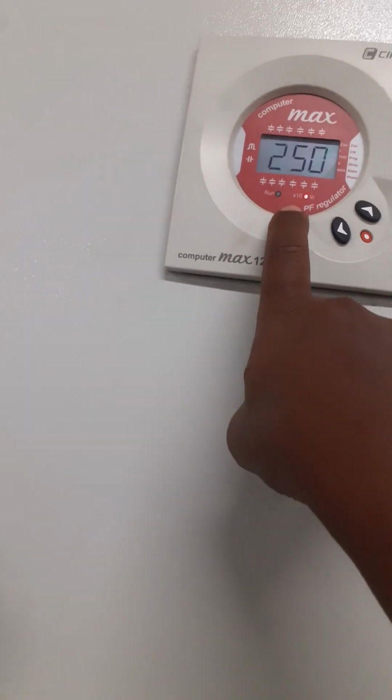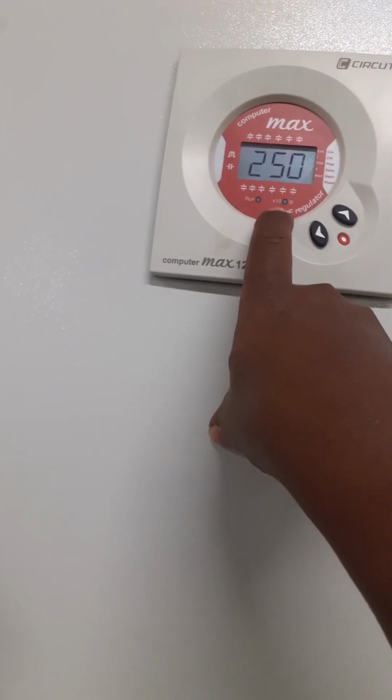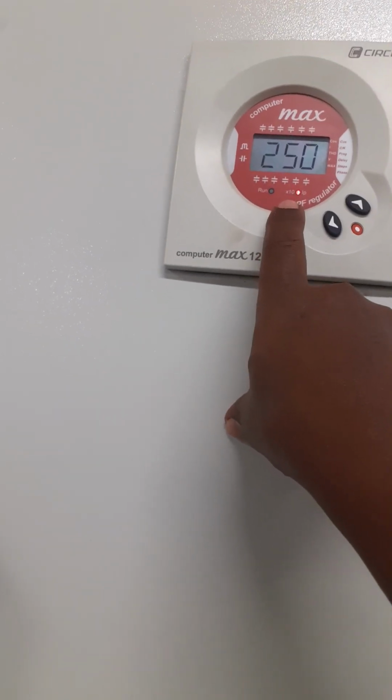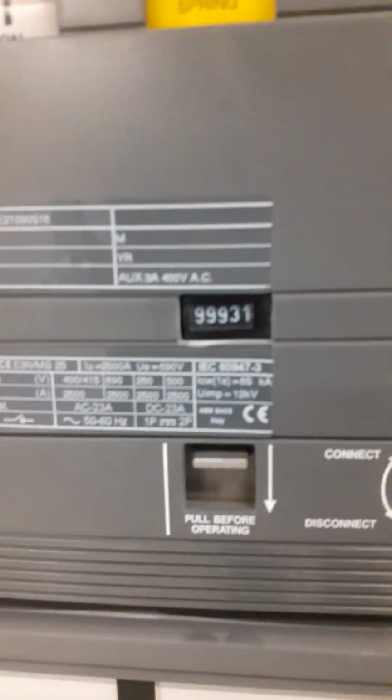Then if you press more, it is indicating 250 times 10. In other words, it is telling us the primary of the CT is 2,500.